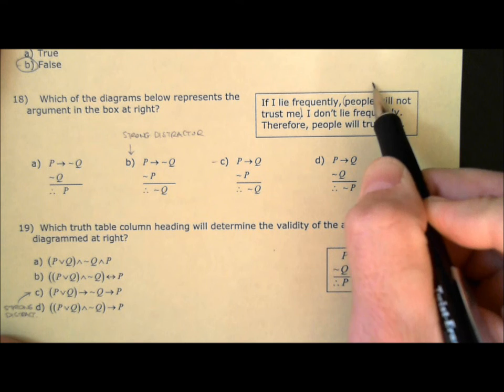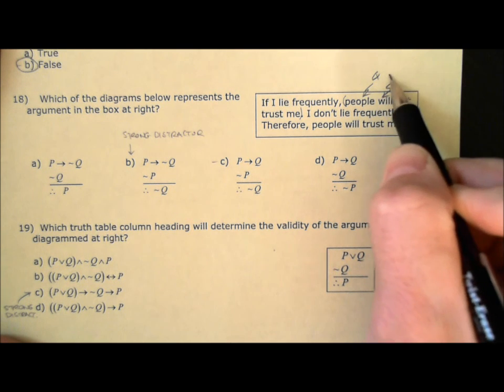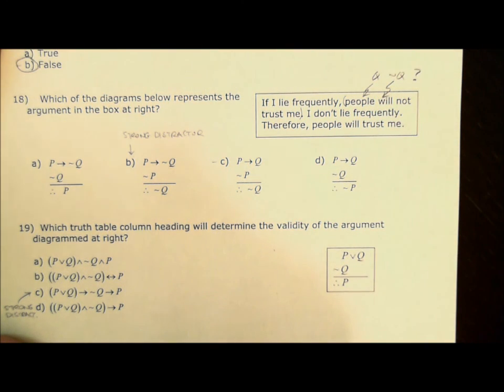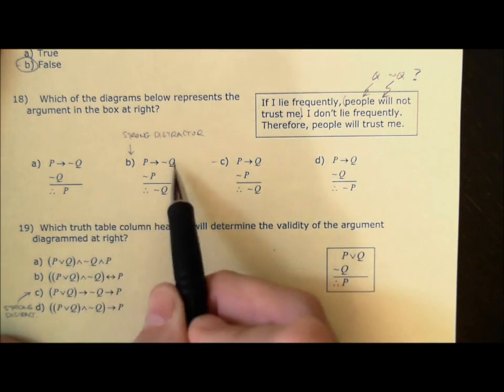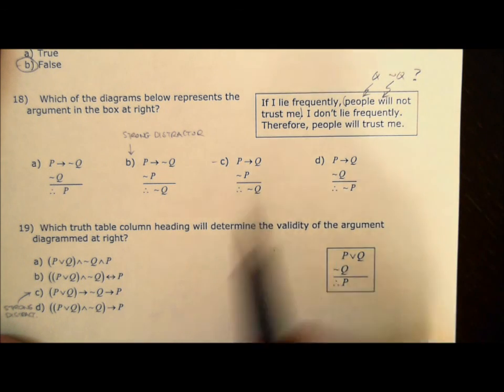So this could be written as Q or not Q. Is it Q or is it not Q? We don't know. So you have to be careful there. You can see in these first two cases it's considered not Q, and these two cases considered Q.